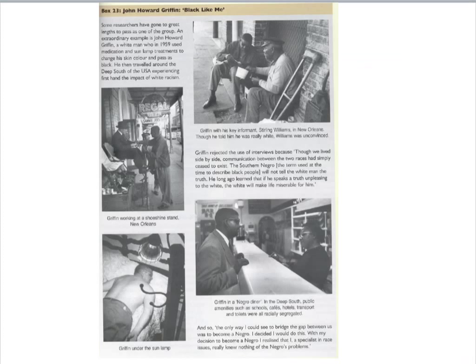So John Howard Griffin was a white man who in 1959 used medication and sun lamp treatments to change his skin colour and pass as a black American, because in this piece of research he was trying to experience racism from the perspective of black Americans. So extraordinary lengths that John Howard Griffin went to in order to become a participant observer.